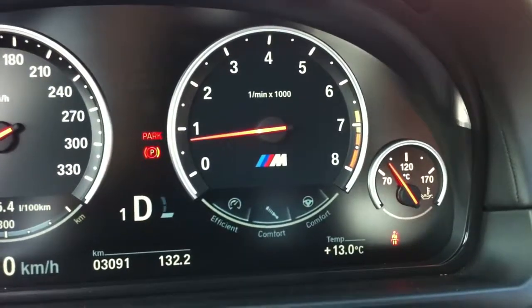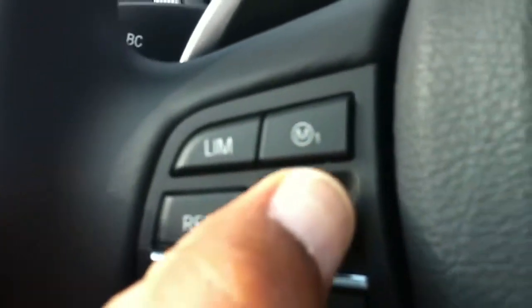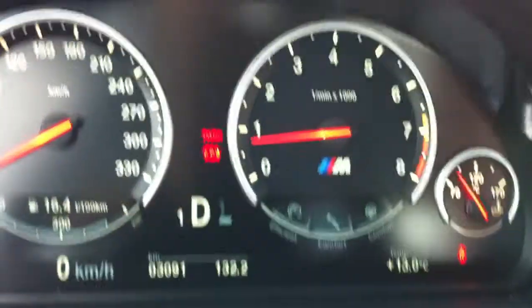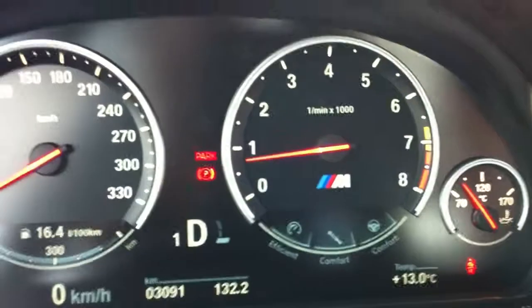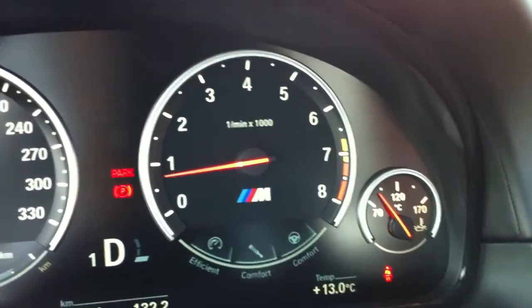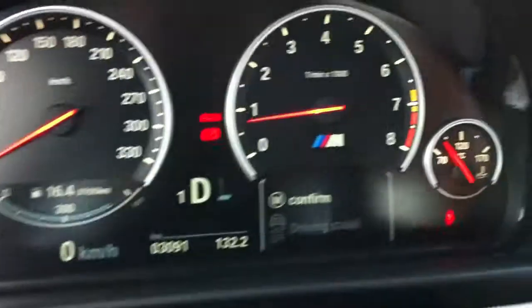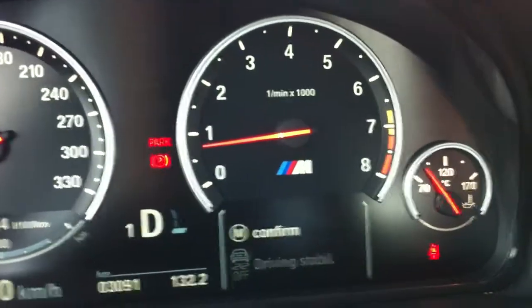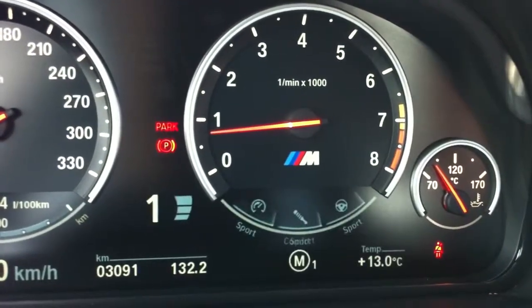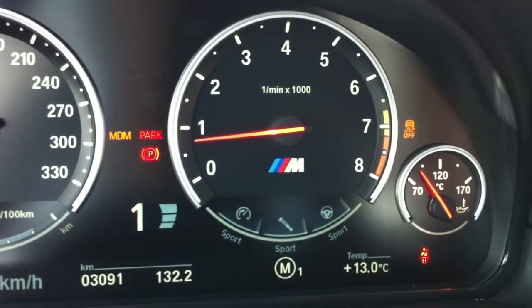If you push now button M1, you have seen there a sign popping up saying M confirm, which means if you push the M1 button again, please, push again to confirm. So now the system activates the M1 setting.